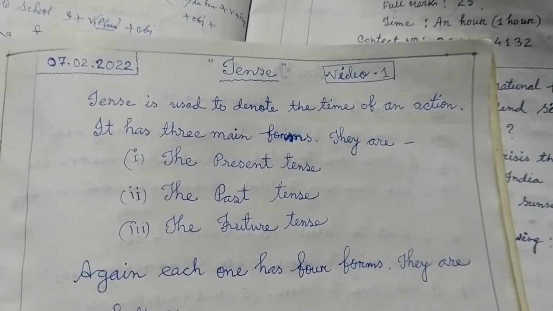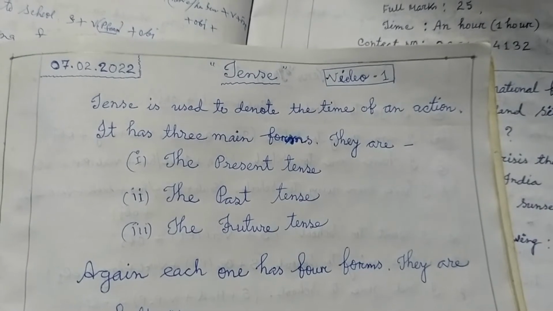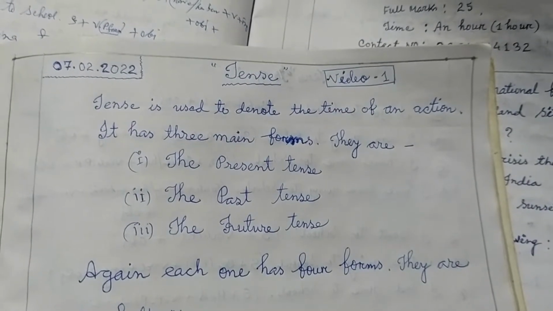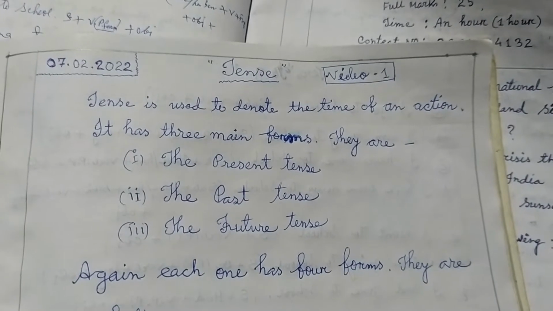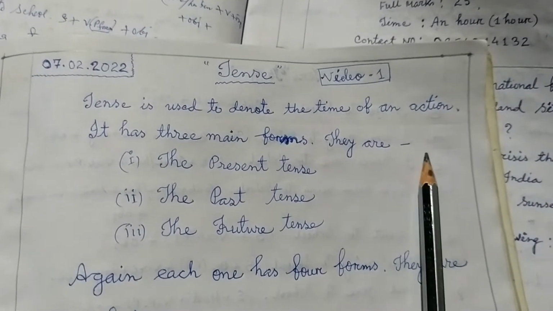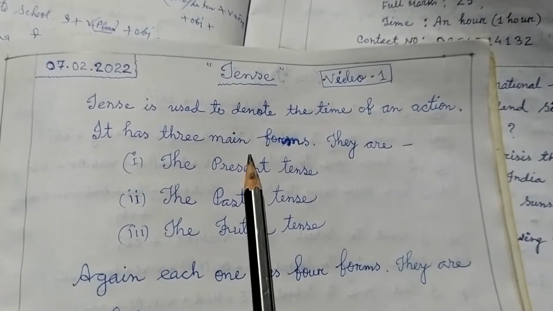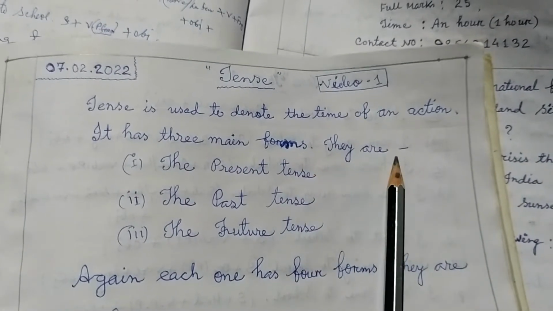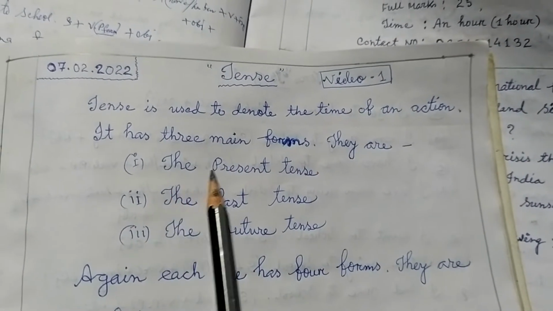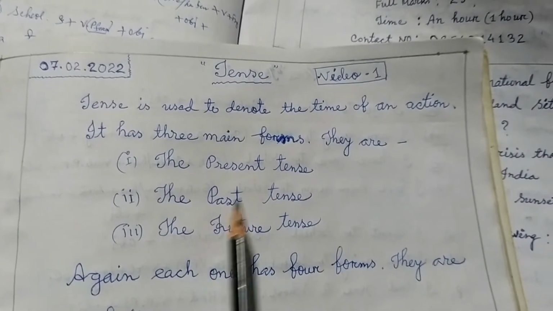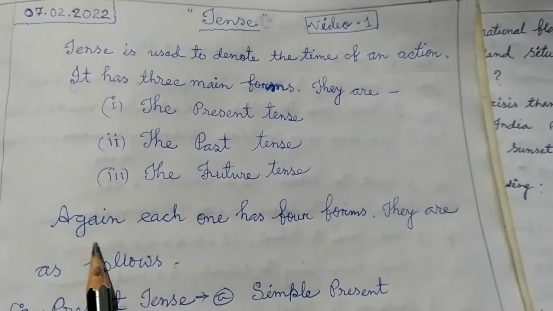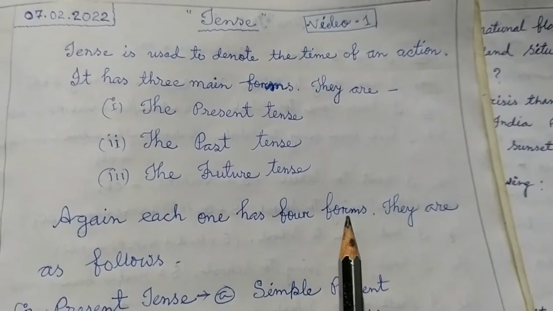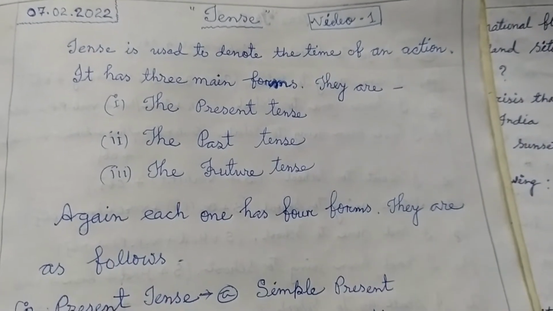Today I am going to discuss English grammar tense. Students, tense is used to denote the time of an action. It has three main forms. They are number 1, the present tense, number 2, the past tense, number 3, the future tense. Again, each one has 4 forms. They are as follows.